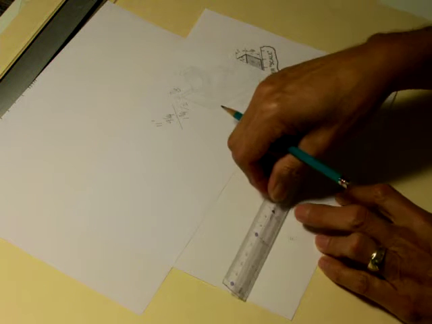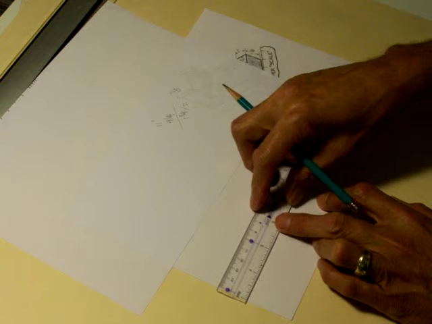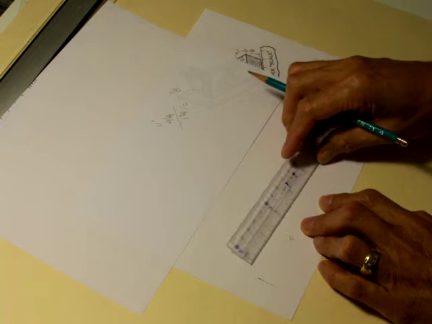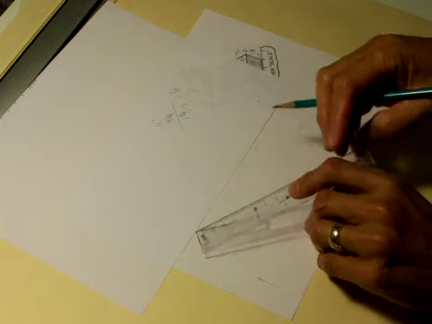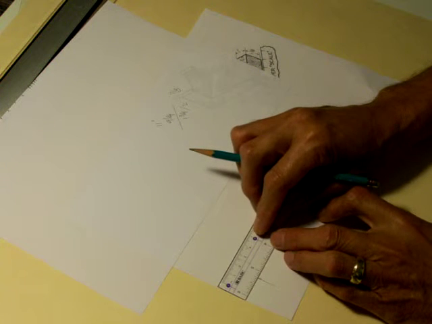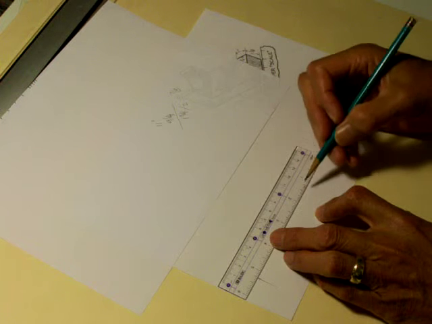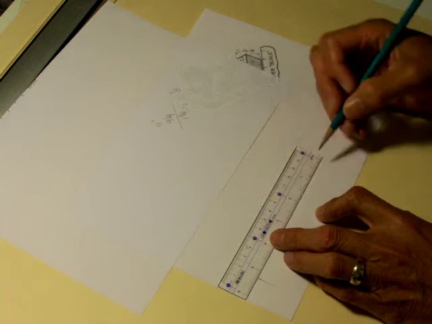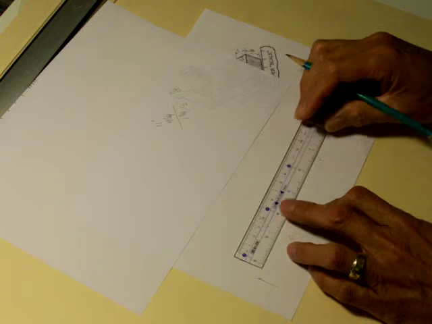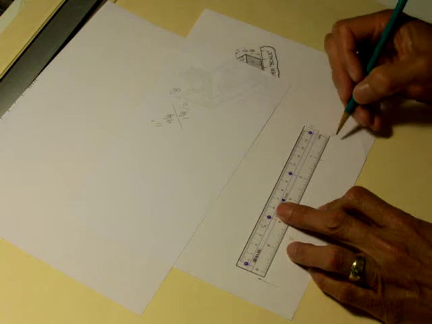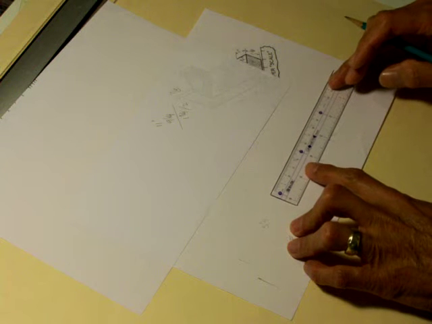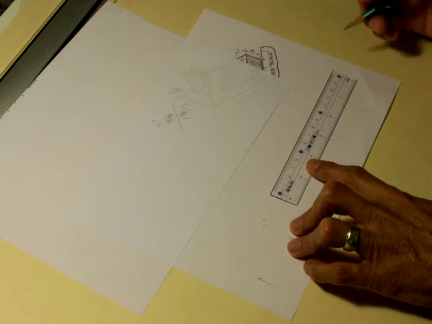So I know that from the edge of the paper, if I measure over 7/8 of an inch, and then the width of the object, which is 5 1/4, which is right there, and then the space between the front view and the side view is going to be an inch, and then I've got 3 more inches over here.